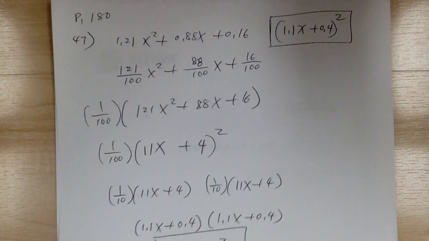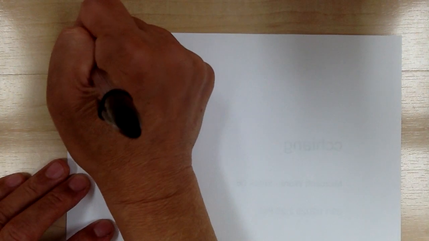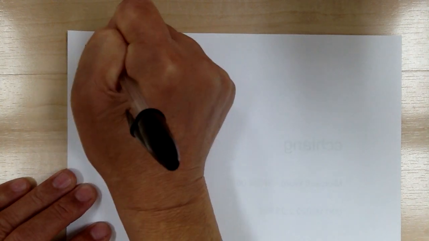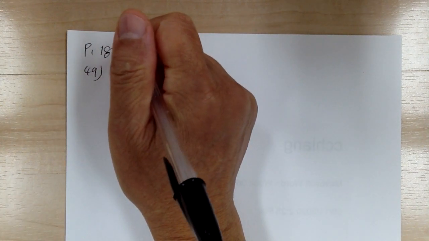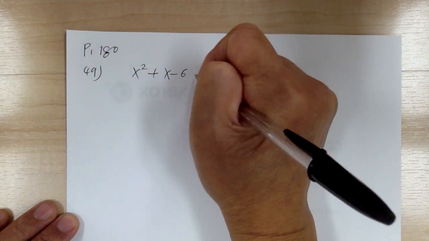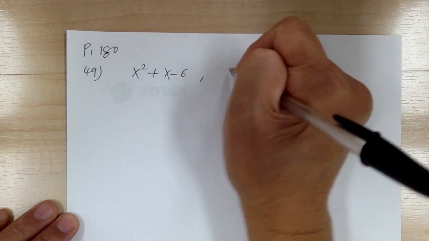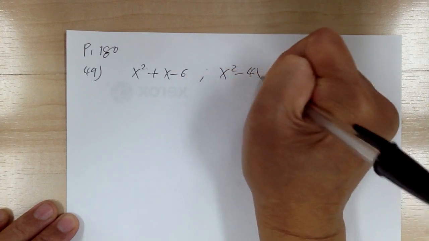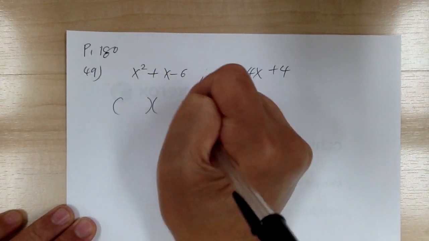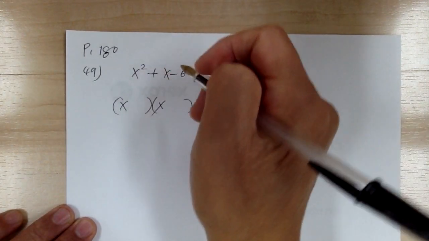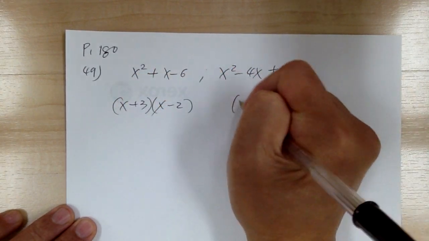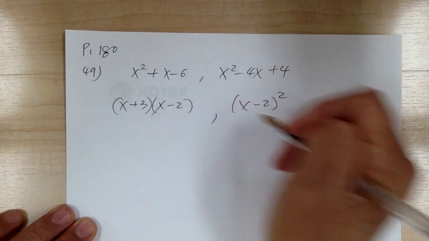Okay, let's go to 49. Looking for the GCF. So you've got x squared plus x minus 6, and you have x squared minus 4x plus 4. So you have to do the factoring. Again, go through the steps. It'd be x plus 3, x minus 2. This one you're going to get x minus 2 squared.